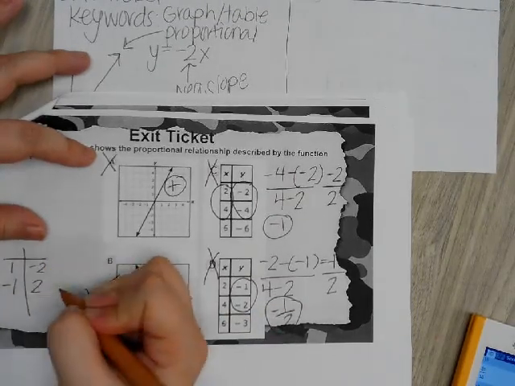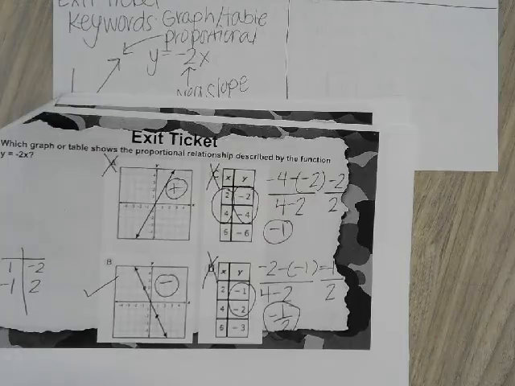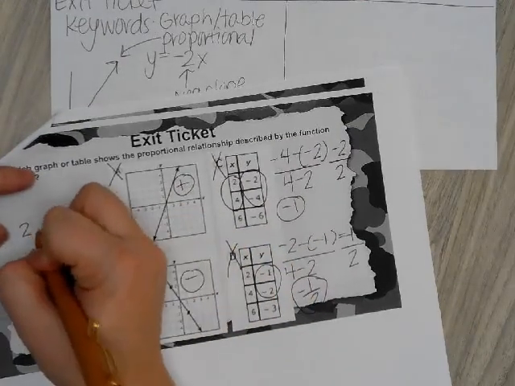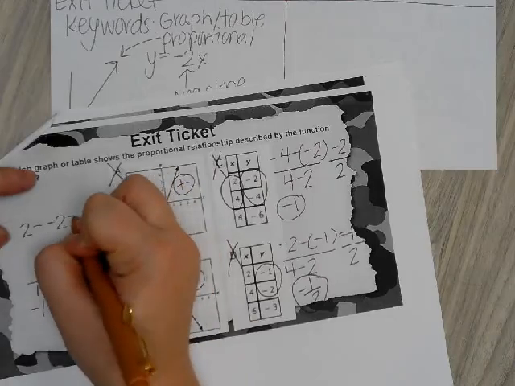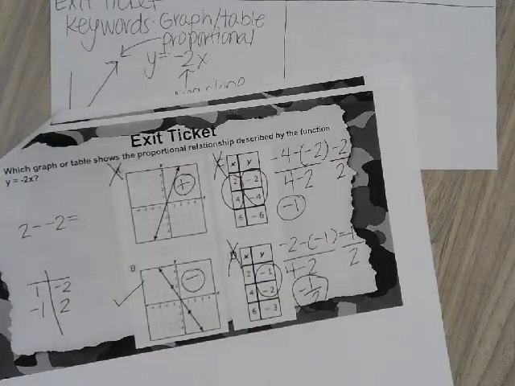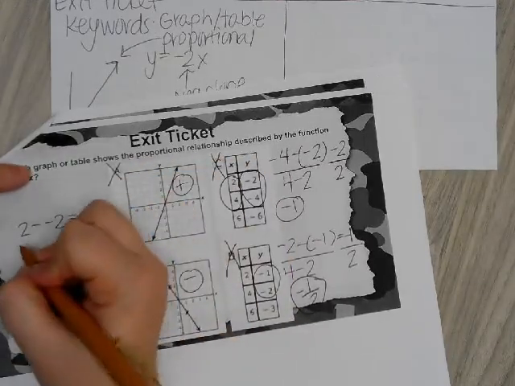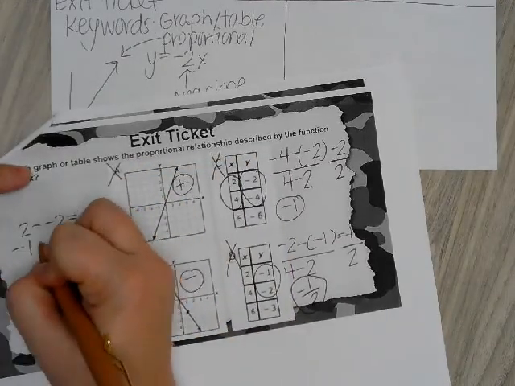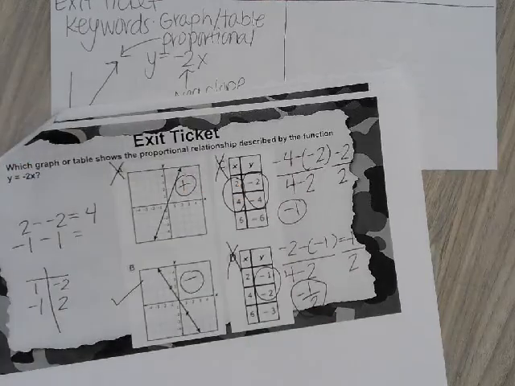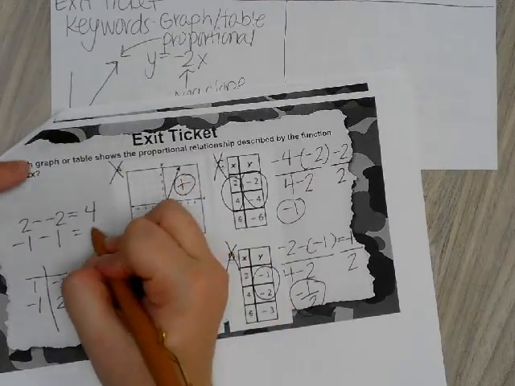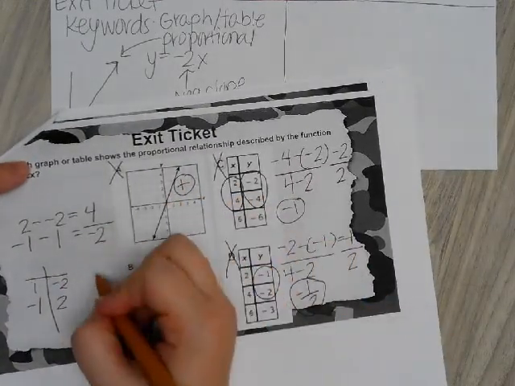So if I put in my calculator, -2 minus -2, that would be 4, and then -1 minus 1 equals -2. This would be a -2. So my answer is B.